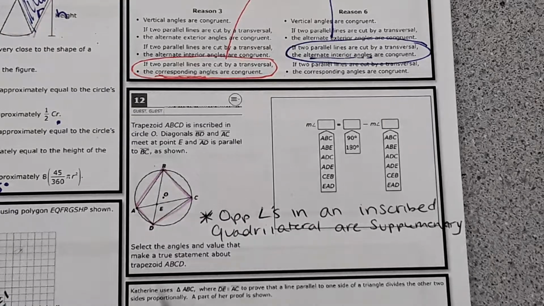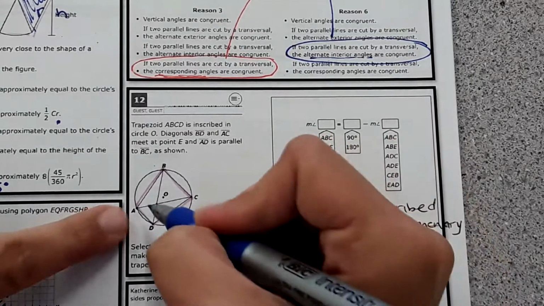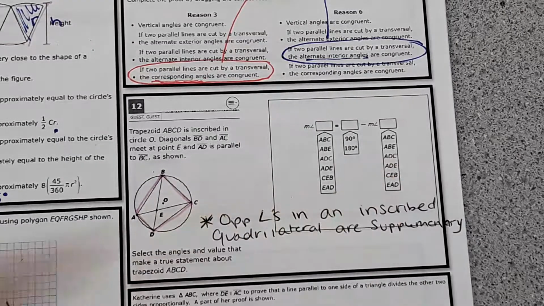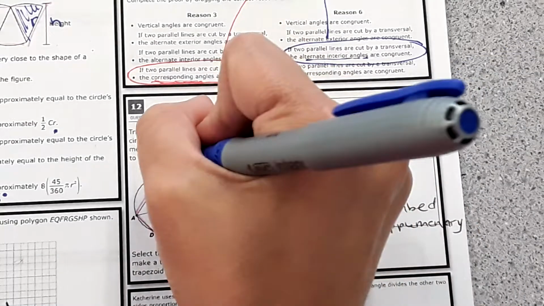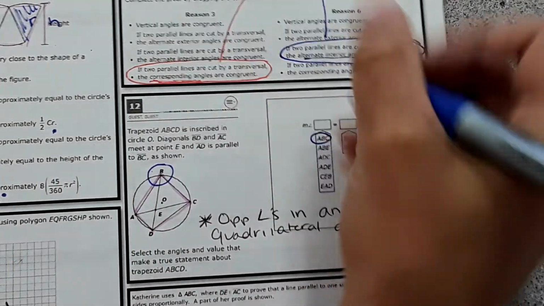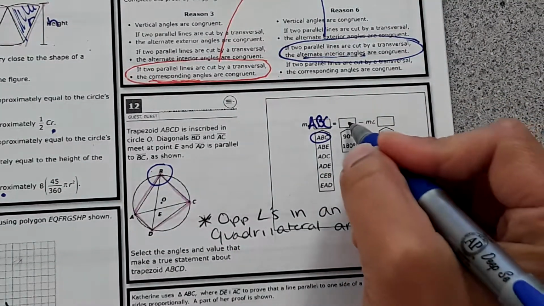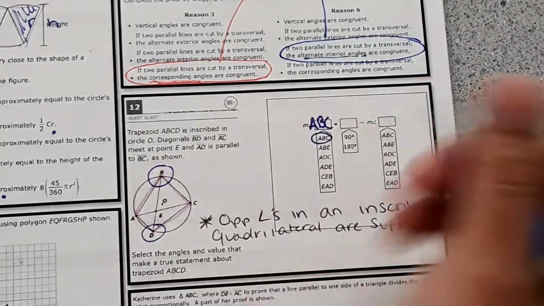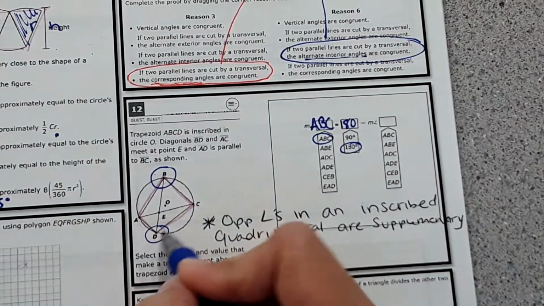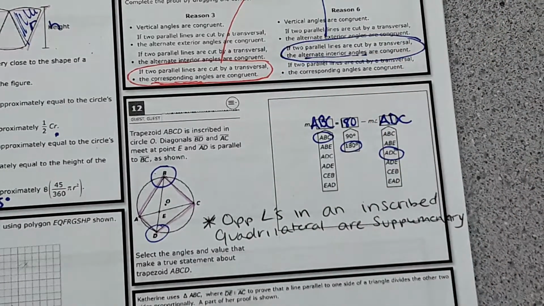Okay, so that means that angle B and angle D would be supplementary. They would add to 180 degrees. Also A and C would add to 180 degrees. So as I look at this, this is what I'm looking for. This angle right here, angle ABC, is equal to 180 degrees minus this angle. So 180 minus this angle, which would be ADC. And that's it.